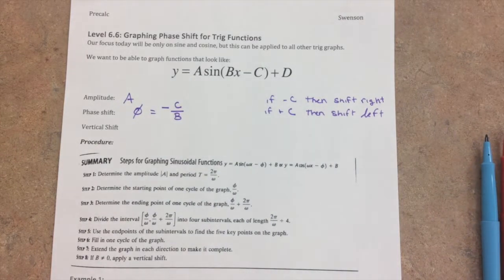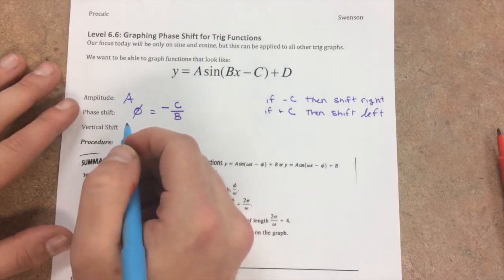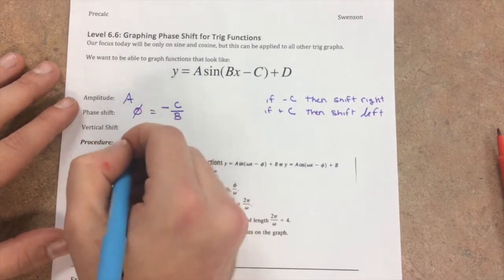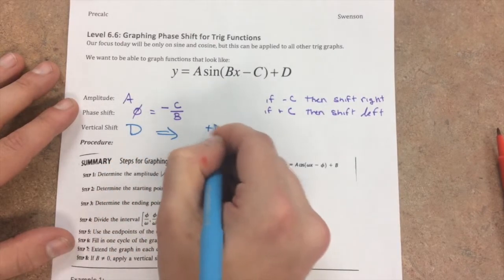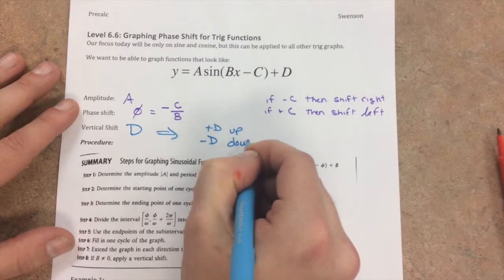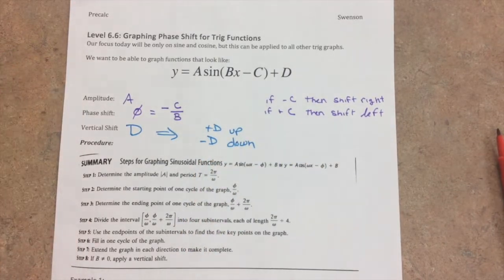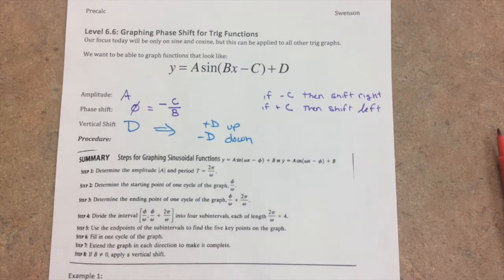Our vertical shift is just our D value. That's pretty easy, and we saw that with one example in 6.5 with tangents. So this is just D. Positive D is up, negative is down. Just like before, we're just going to be shifting these graphs up, down, left, and right. I'm requiring you to do this by hand, but later on we can use a graphing calculator.